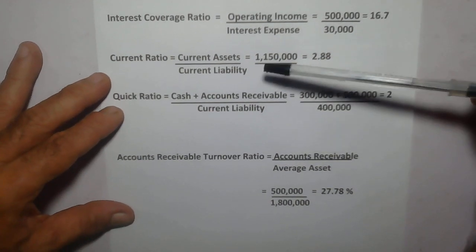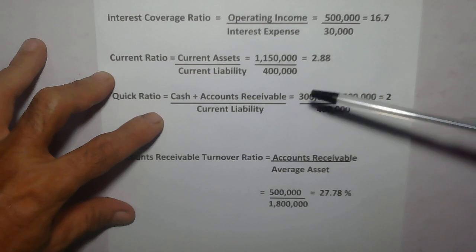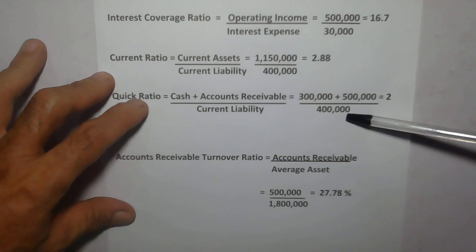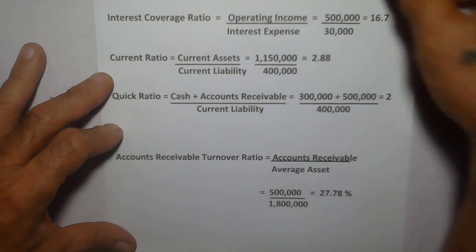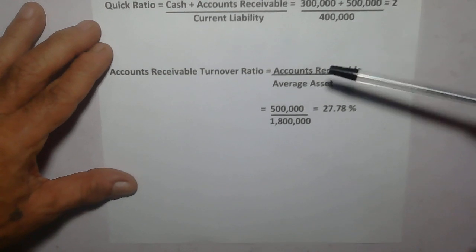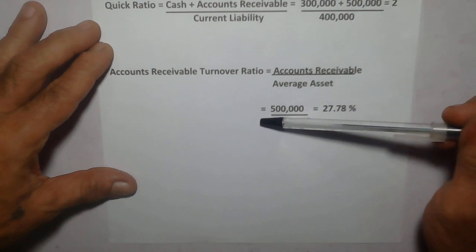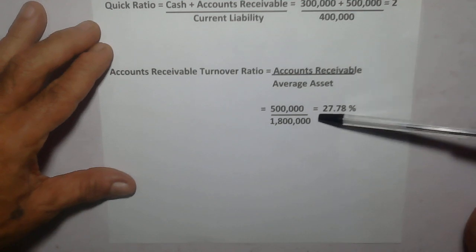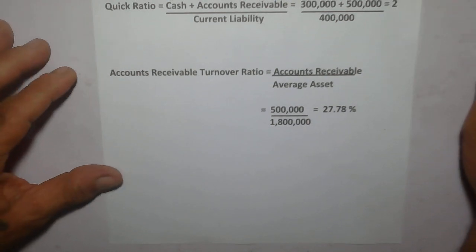Then we have the quick ratio. Quick ratio's formula is given as cash plus accounts receivable divided by current liability. And this is 300,000 plus 500,000 divided by 400,000, and we get a value which is equal to 2. Then we have the accounts receivable turnover ratio, whose formula is given as accounts receivable divided by the average asset. And then this is equivalent to 500,000 divided by 1,800,000. And we get a rate which is equal to 27.78%.